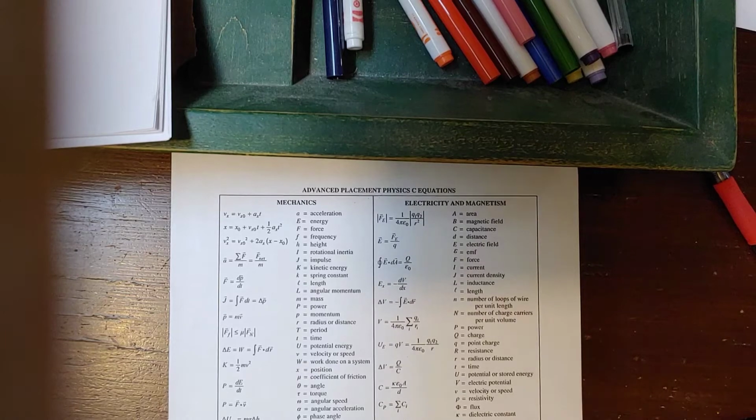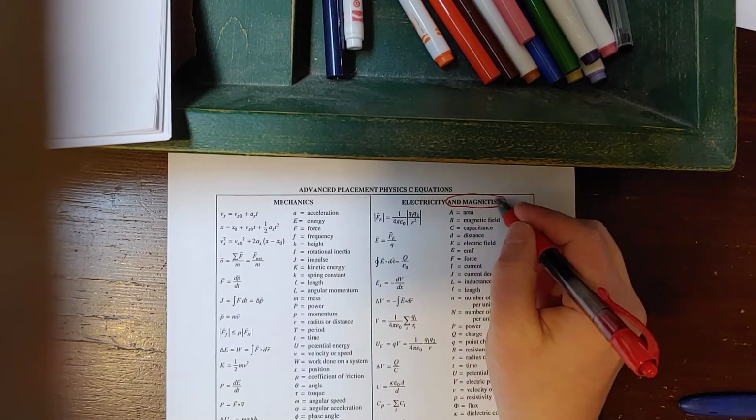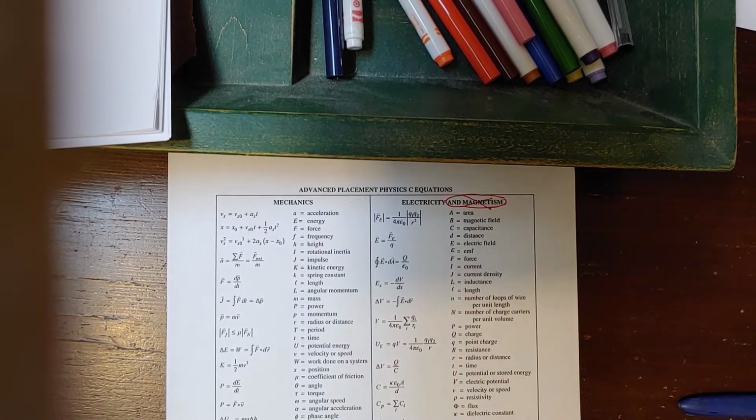Okay, hi guys. Now we're gonna do the E&M portion of the equation sheet. But as you know, for 2020, E&M is just E. Although, of course, there are plenty of interesting, fun questions that they can come up with, but just testing you on electricity. So let's get started.